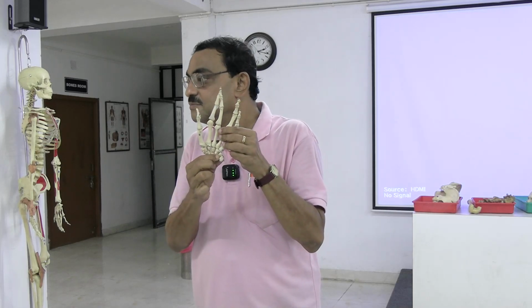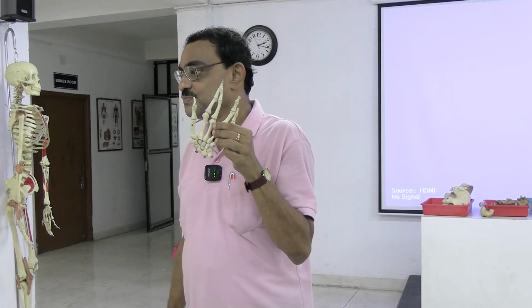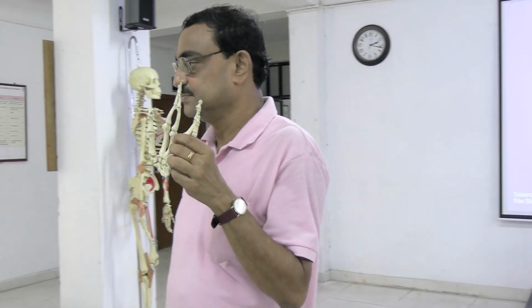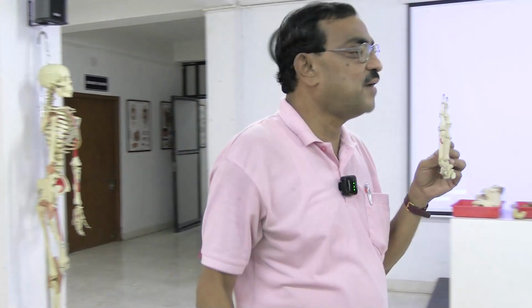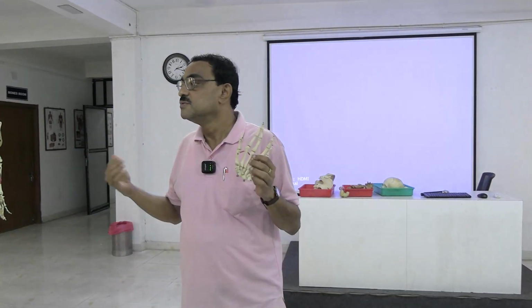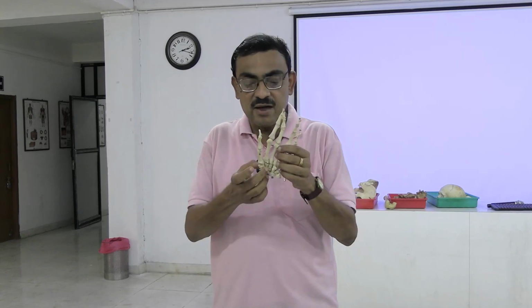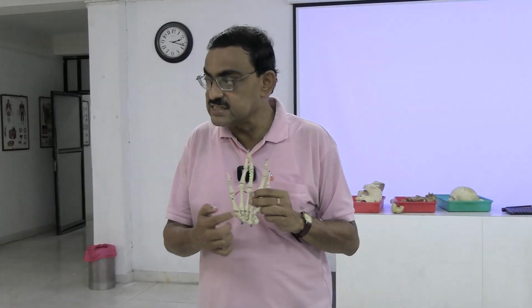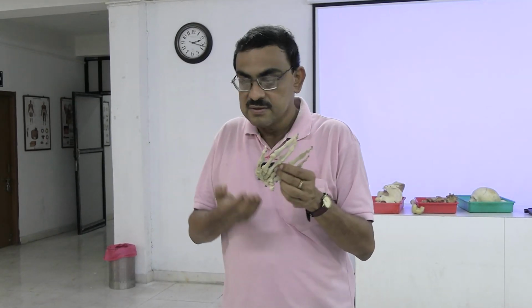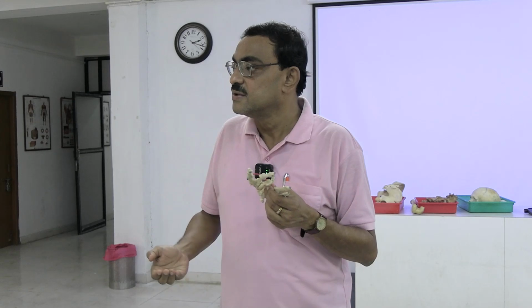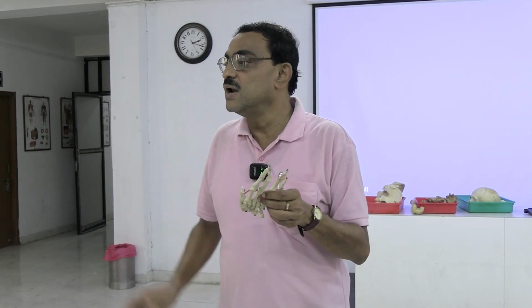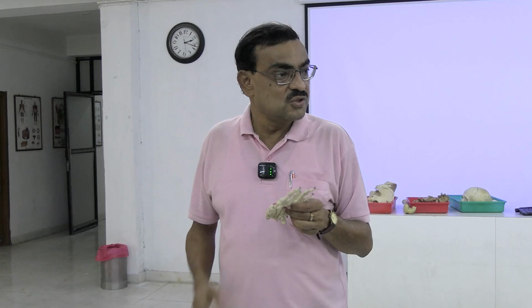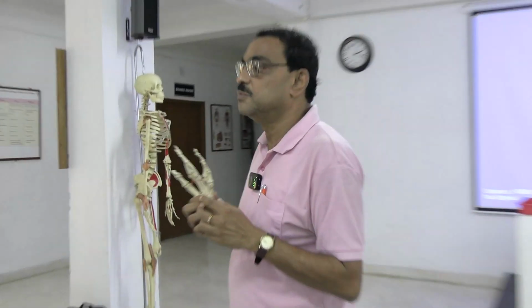So these are the short bones, and these short bones are brick-like. In a brick we can find there are 6 surfaces. Here we also get some surfaces. One is anterior surface, one is posterior surface, one is superior surface, one is inferior surface, and there are 2 lateral surfaces. So they are small brick-like bones. So these are the short bones.